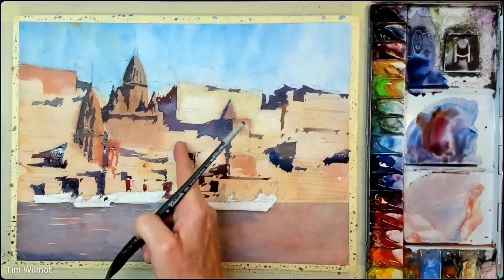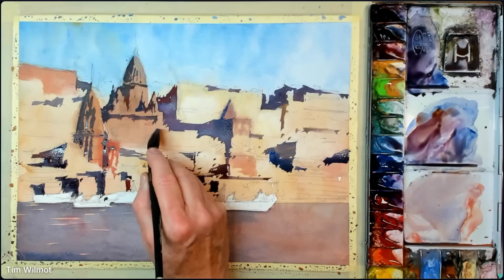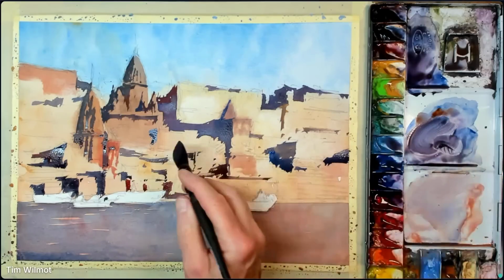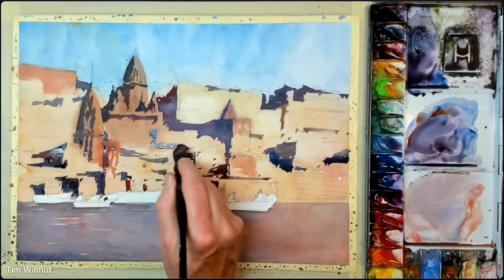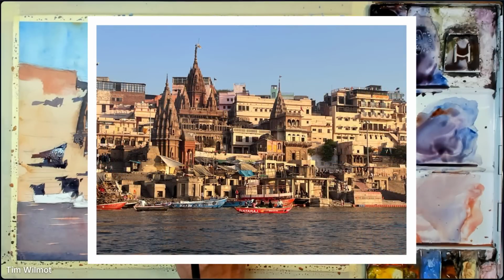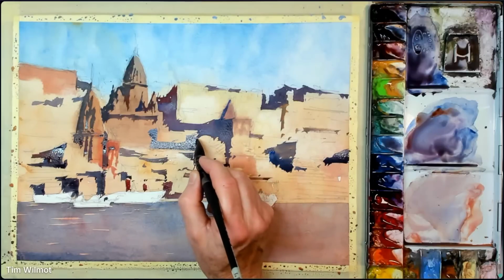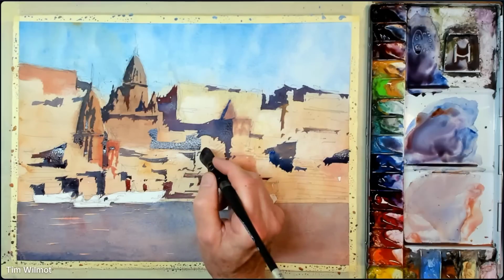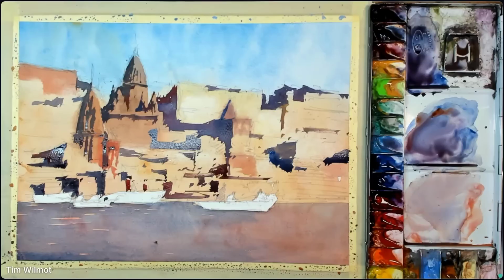There's, yeah, to the left here, there's another shadow sort of coming down. It sort of comes down the right-hand side of temple number 2, and then along the top of that balcony, strong line there, and then up to that kind of funny dome building. Yeah, I think that's it for the main shadow shapes.